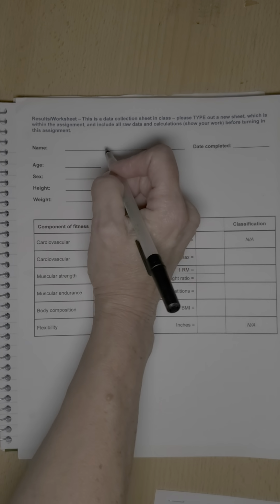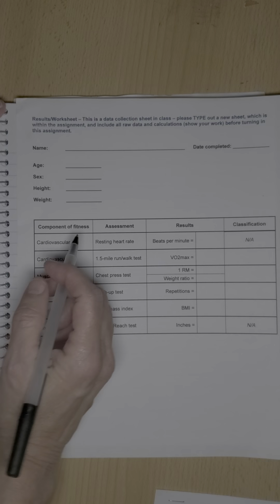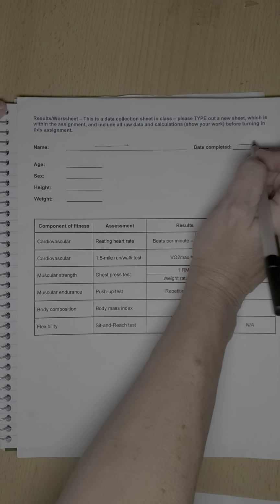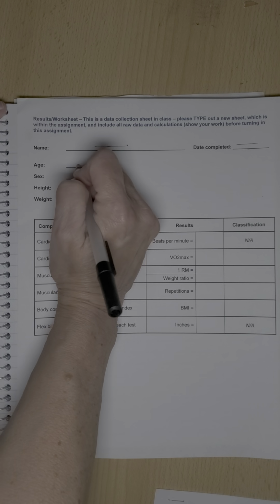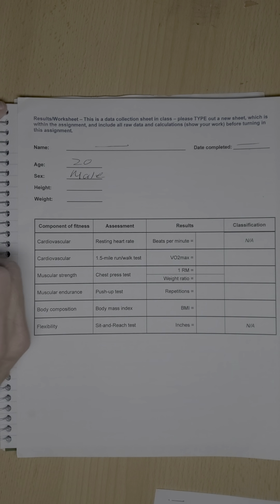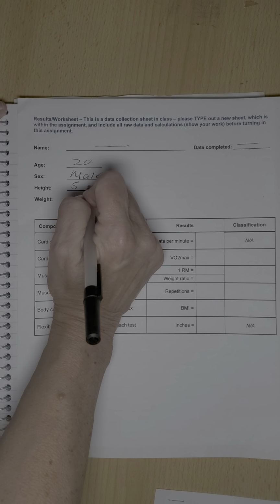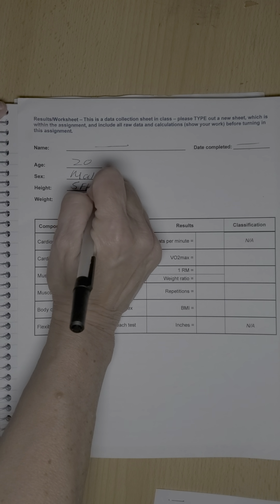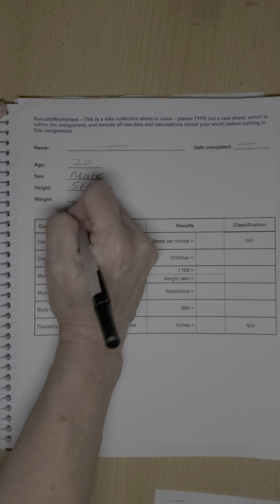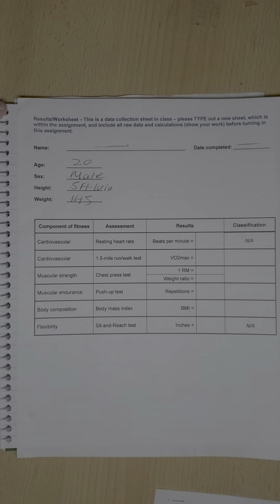So you would put your name and the date you do it. Your age, and the student's age was 20. Sex is male. Height was 5 feet 10 inches. And weight was 145 pounds.